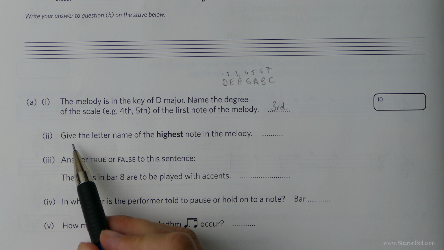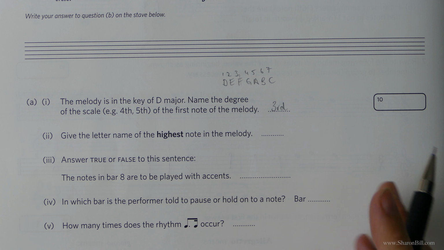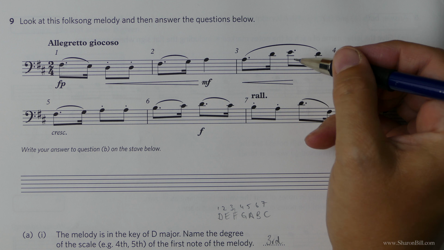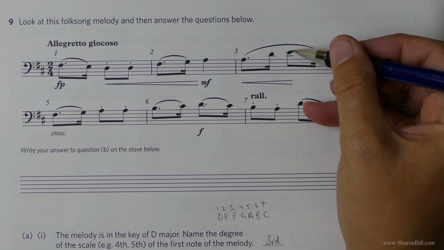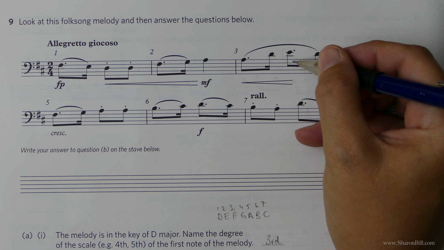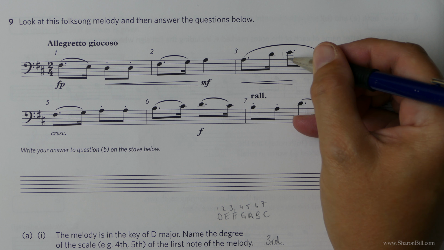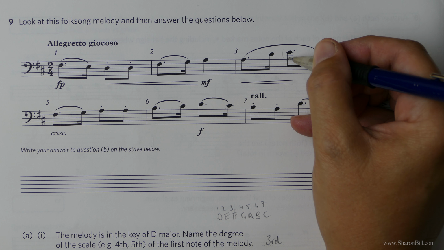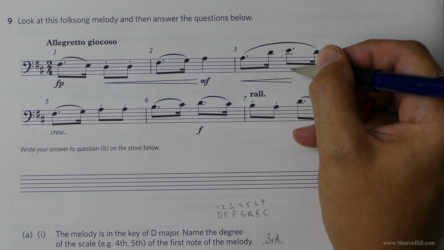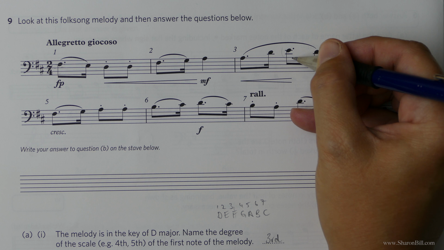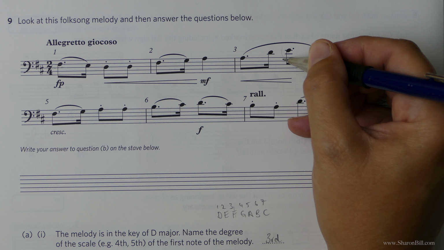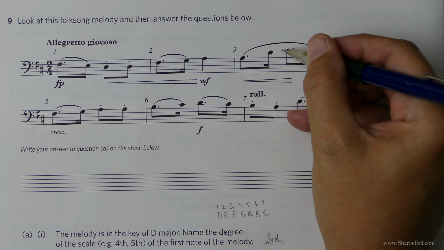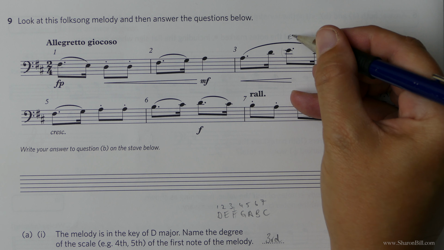Next question, give the letter name of the highest note in the melody. So long as you remember this is in bass clef, let's just glance through all these ledger lines. This is the highest one. So you can work this out by either counting from a note that you already know, or you can work down your octave. We'll do it both ways just so you can see how that works. We know that this top line is A, good boys deserve football always, A, B, C, that's middle C, D, E. So we know that's an E.